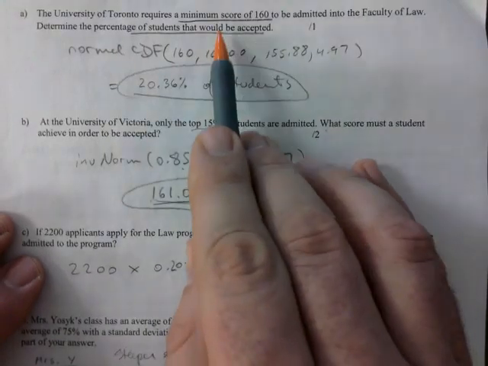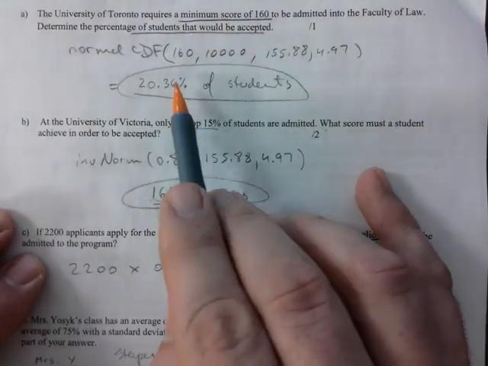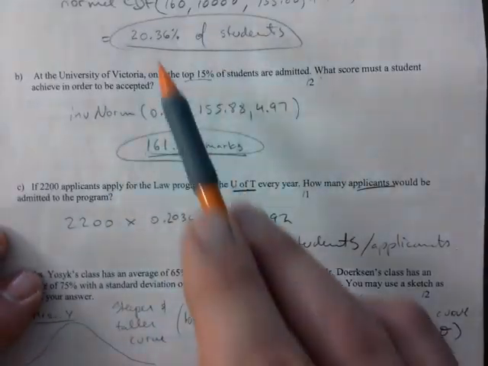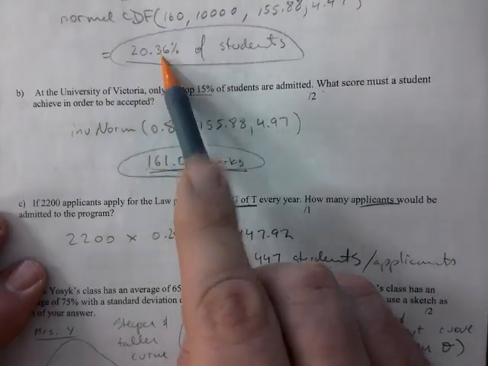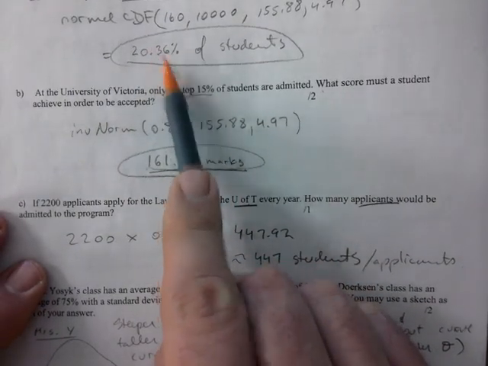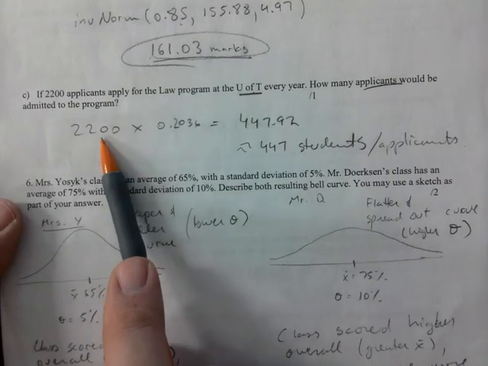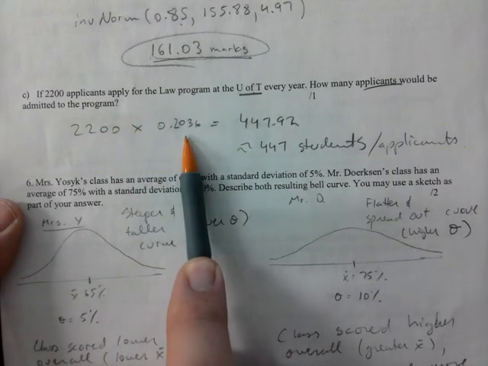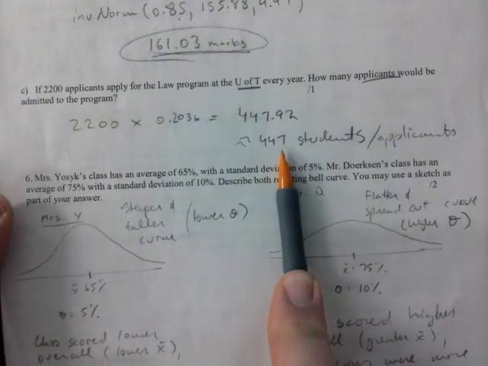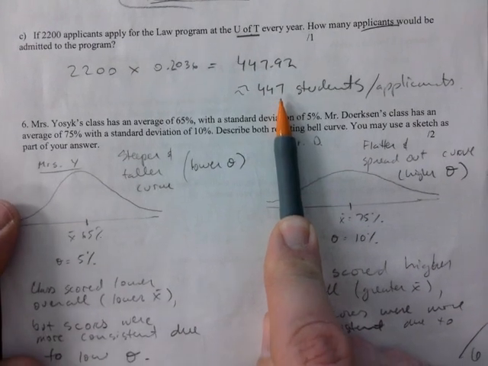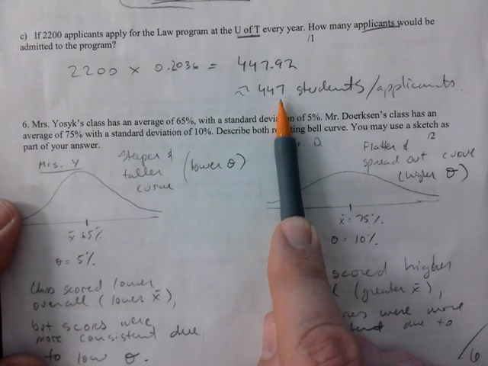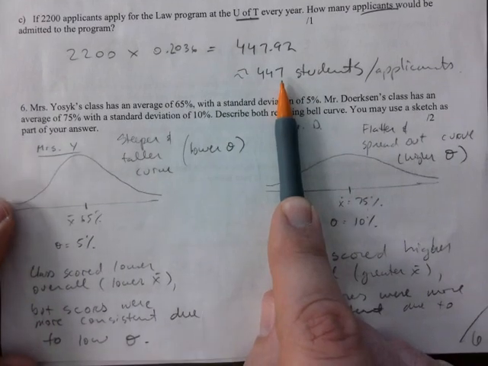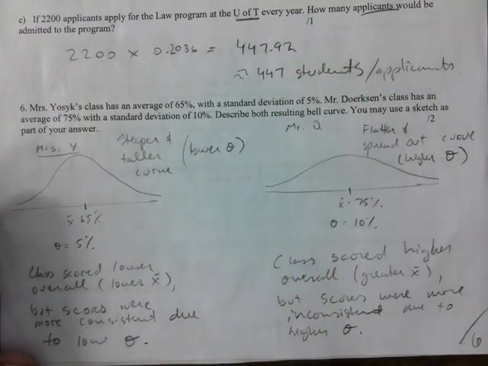So next, if 2,200 applicants apply for the law program at the U of T, so that goes back to the University of Toronto here, right? So we know that this many will be approved or will make it percentage-wise. Now it's asking for applicants, right? So you multiply it by that and make sure you round it to a whole number. So about 447. If you did 448, I would have given that to you as well. But that's what you get there.